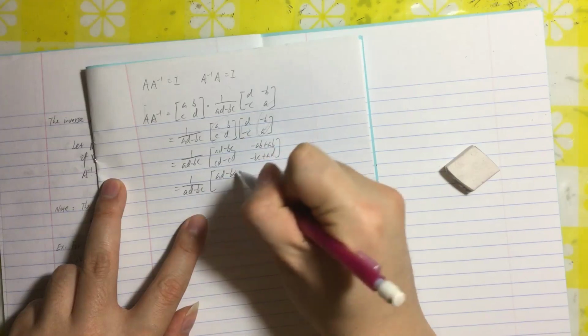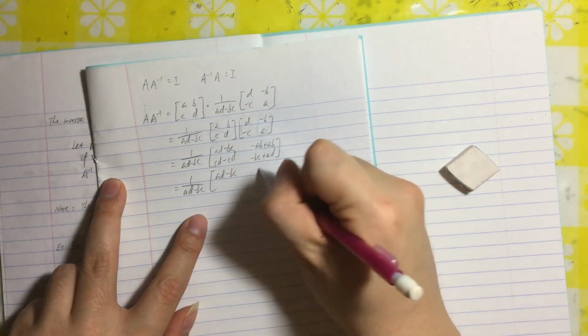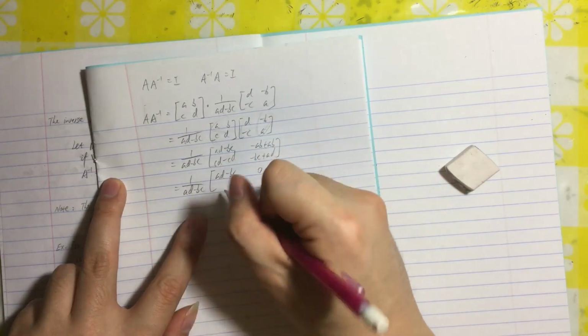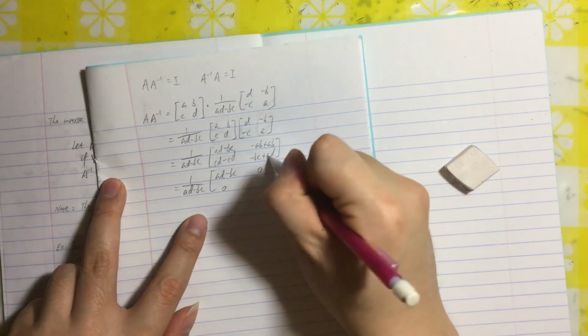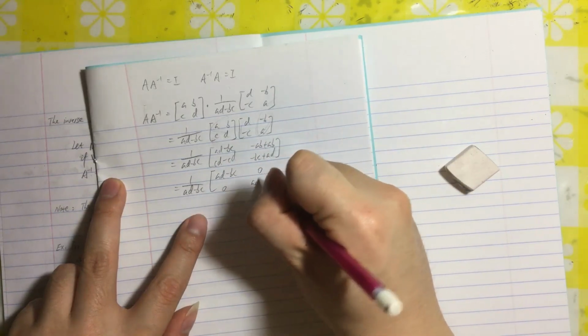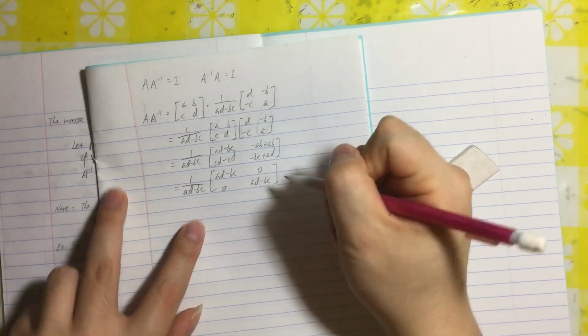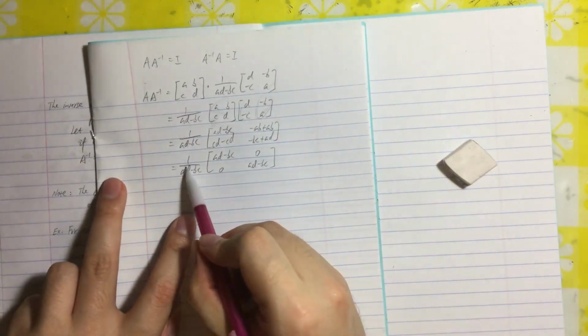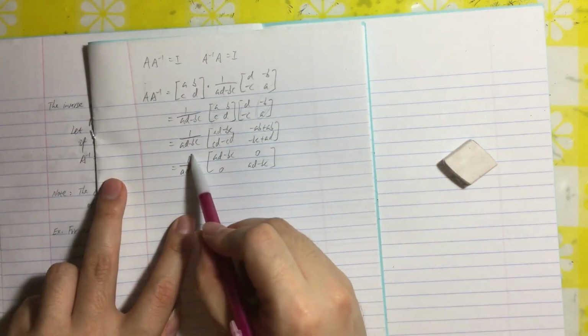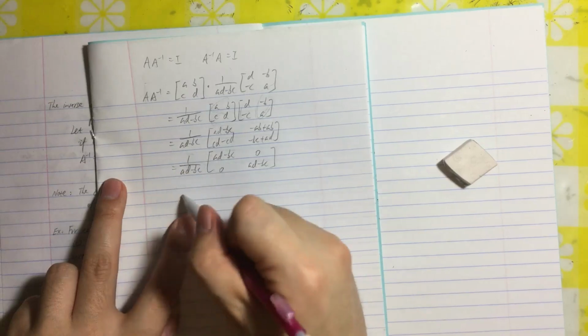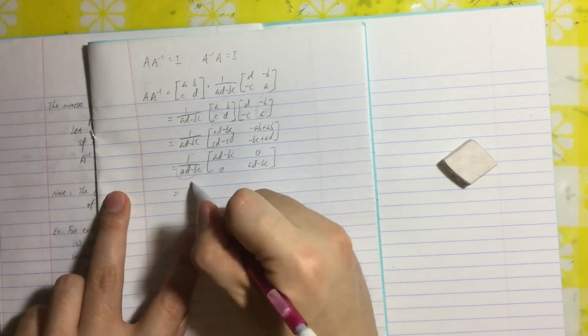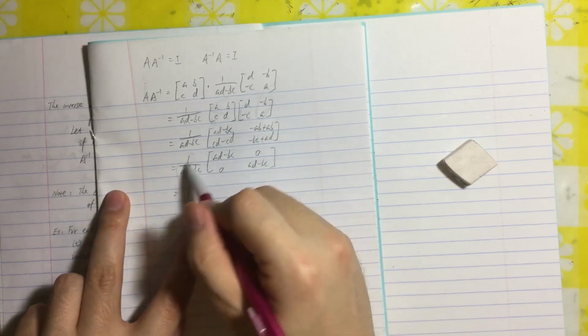AD minus BC. Negative AB plus AB is 0. CD minus CD is also 0. Negative BC plus AD can be rewritten as AD minus BC. Then multiply the scalar to the matrix. When I multiply the scalar to the matrix, this times this is 1. They have the same denominator.